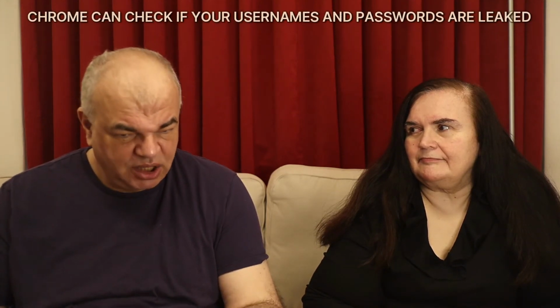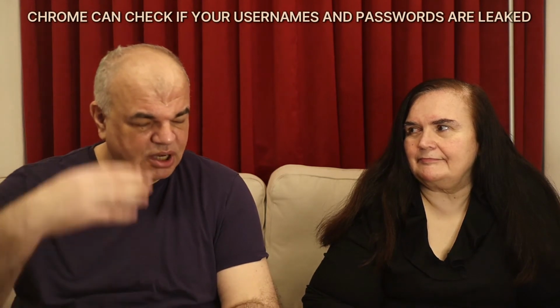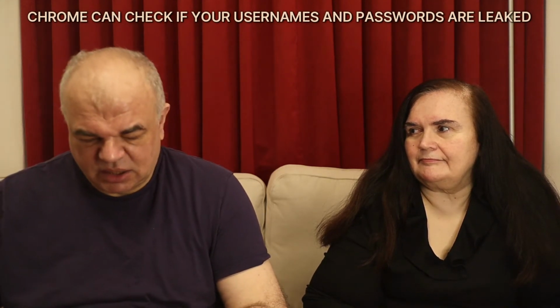So for example, with Google Chrome, you can actually check whether your usernames and passwords are leaked, and the user can actually go and see which passwords are flagged as weak passwords and which passwords are publicly available for his username.